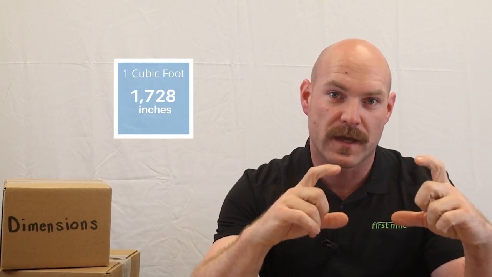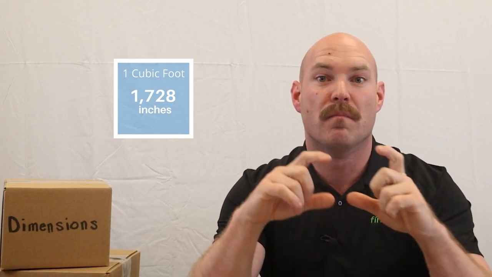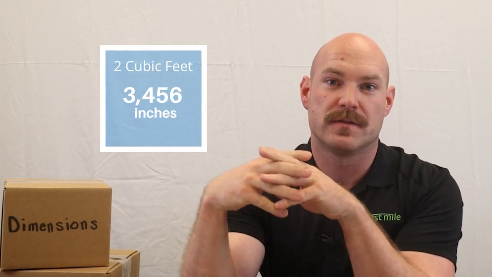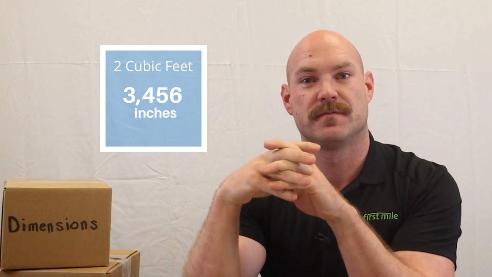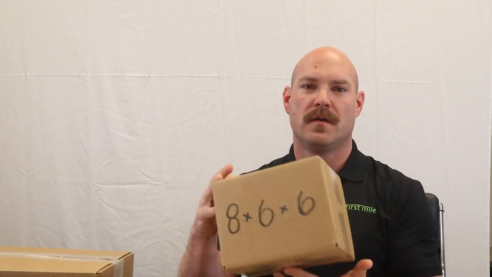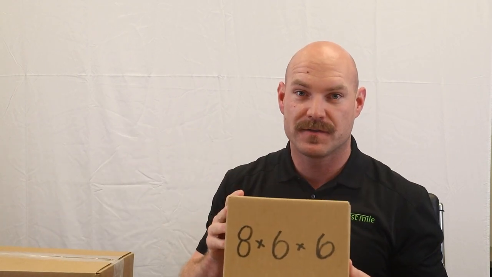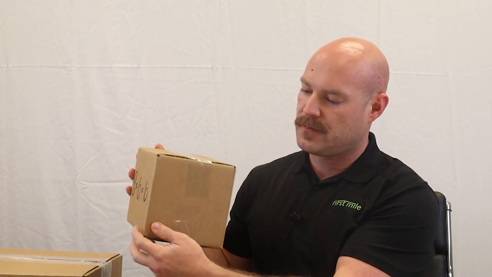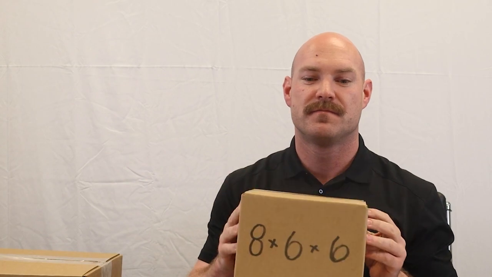1,728 inches. The next one to be aware of is the 2 cubic feet. That's calculated by 1 cubic foot, 1,728 inches, multiplied by 2, 3,456 inches. So let's give one example of how cubic size works. Taking our dimensions box. This is an 8 by 6 by 6 package, 8 by 6 by 6. The cubic size, 288.